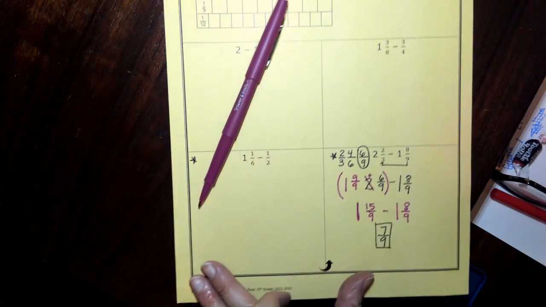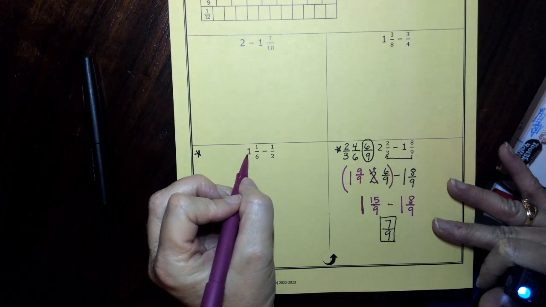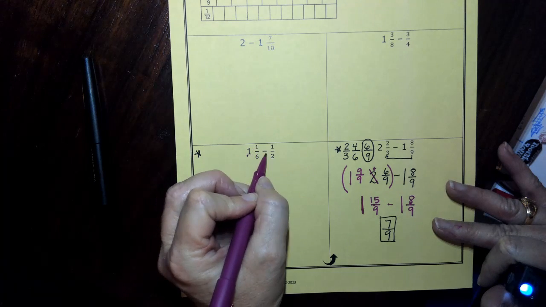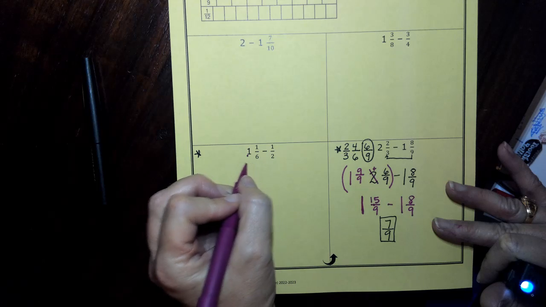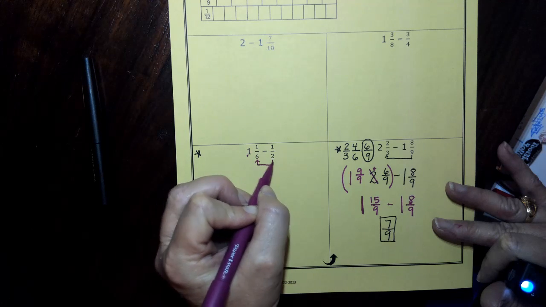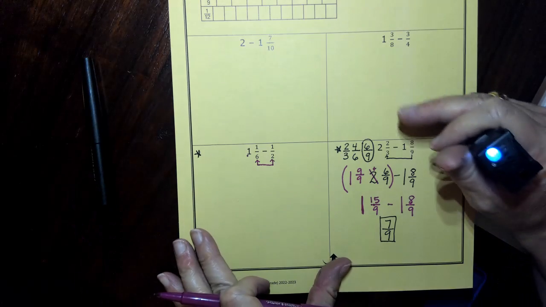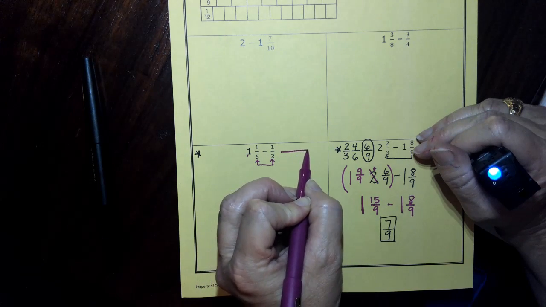Let's look at this problem next door. Next door we have 1 1/6 minus 1/2. So the first thing I'm noticing is that I do not have common denominators. So I'm going to need to find some common denominators.